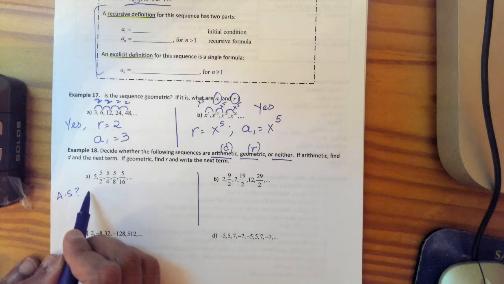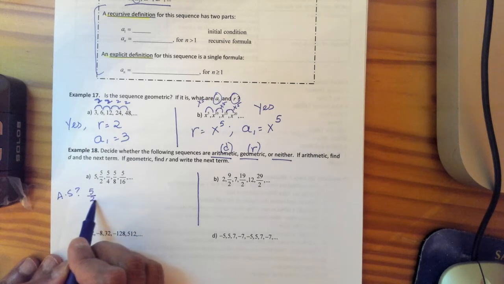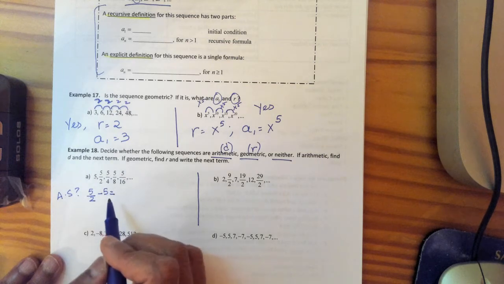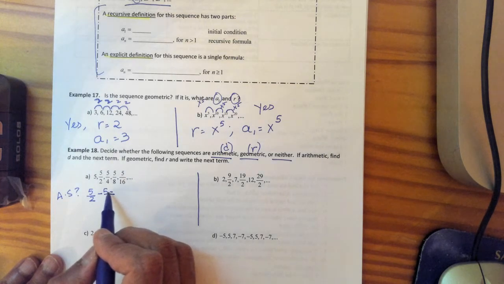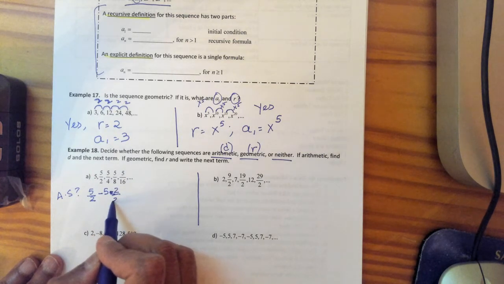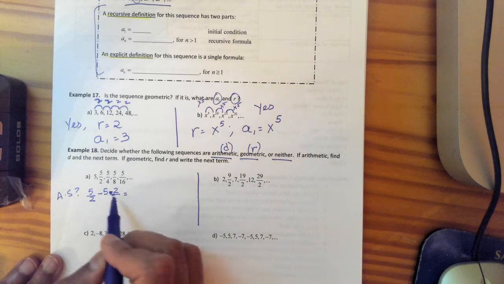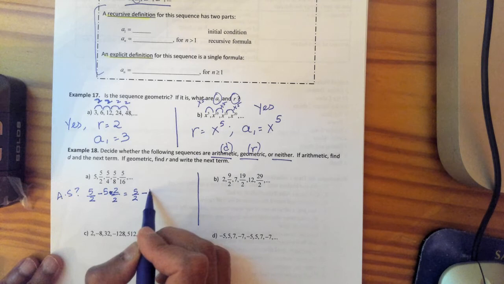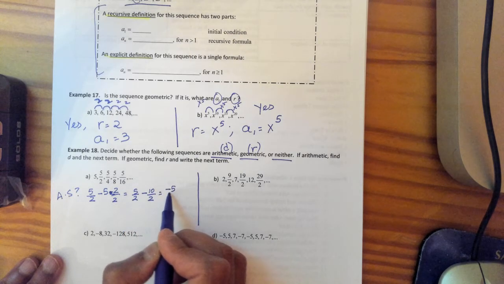For it to be an arithmetic sequence, I subtract 5 over 2 minus 5. I need the same denominator, so I multiply top and bottom by 2 in my second term. So 5 over 2 minus 5 times 2 is 10 over 2, which gives me negative 5 over 2.